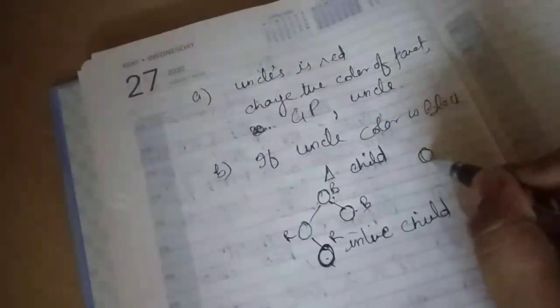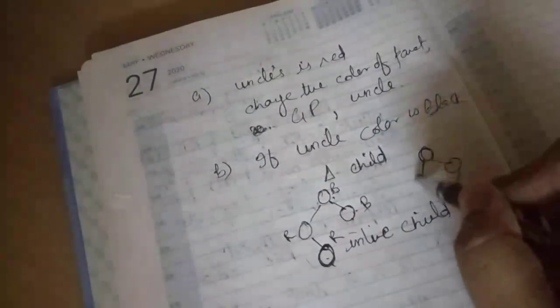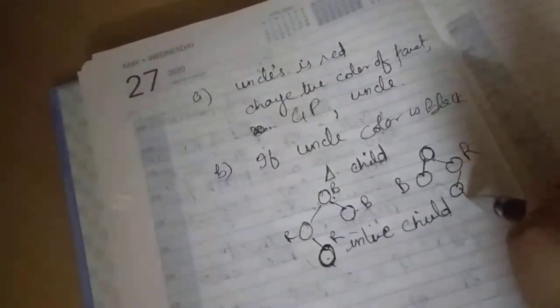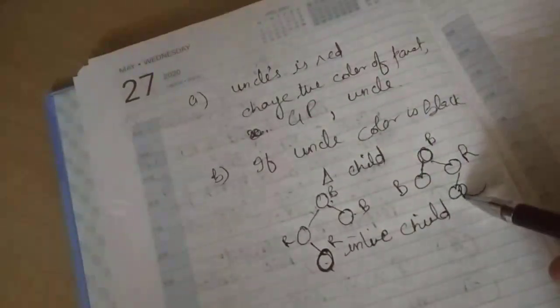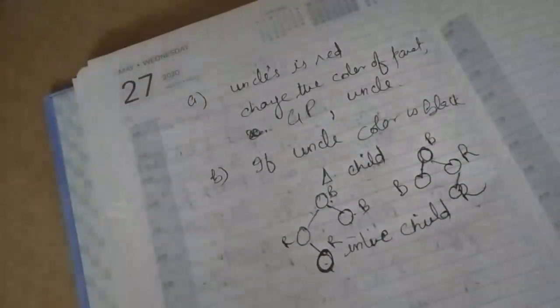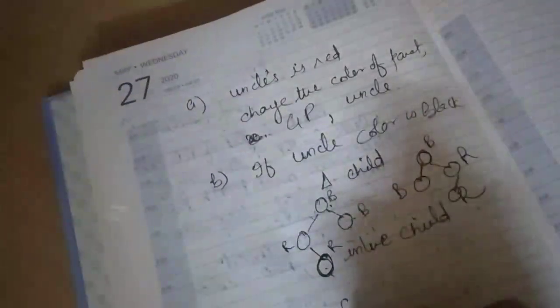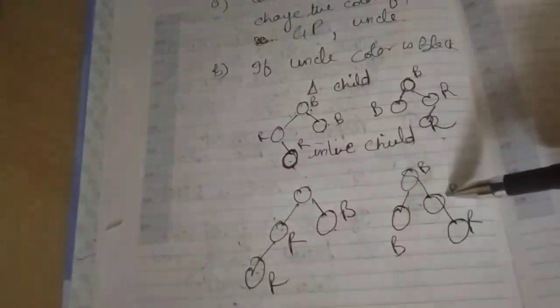Or the other case of a triangle child is: the uncle is black, the parent is red, the child is red, and the grandparent is black. These are the two cases of triangle child. What is the meaning of an inline child? If the insertion takes place like this, where the parent color is red and the insertion goes in the same direction, and the uncle color is black, then this is an inline child.